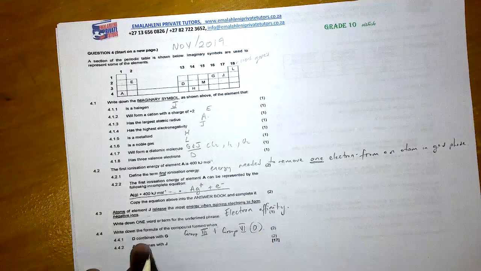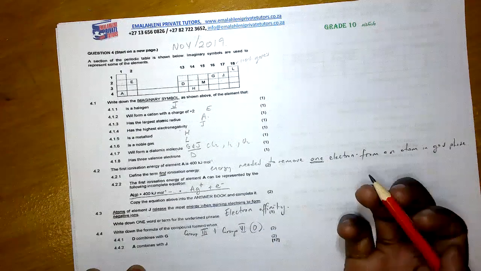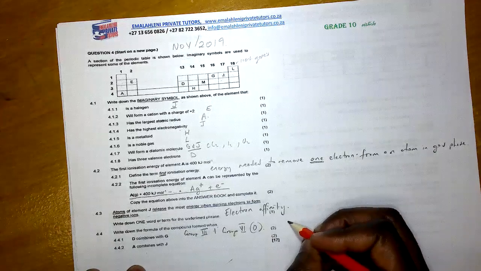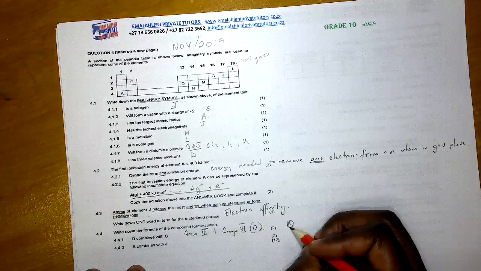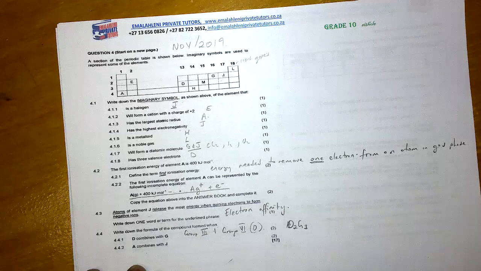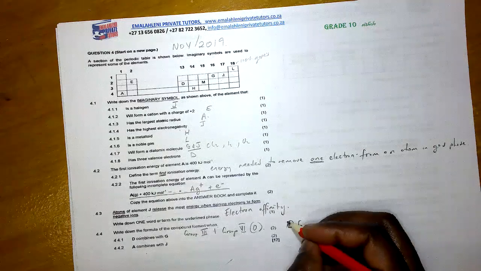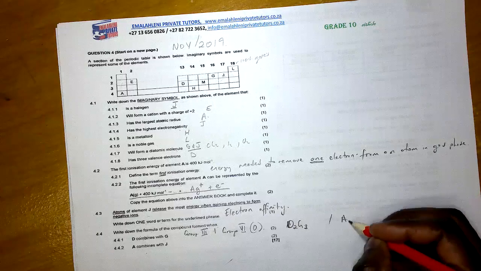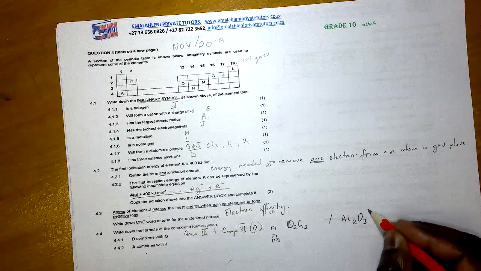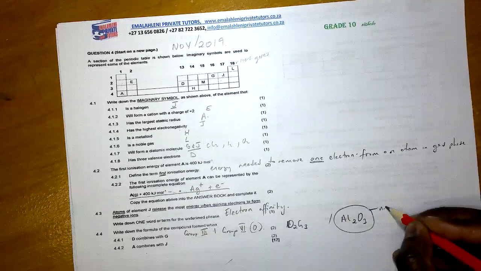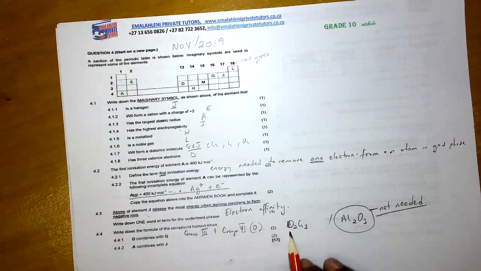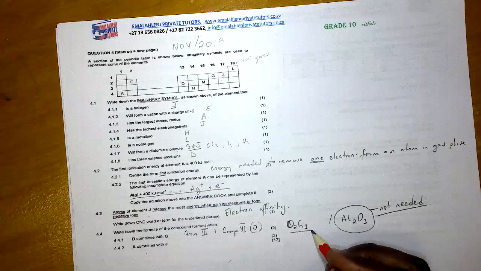In group 3 you mainly have aluminium, but we are not worried about that. We know they form in a ratio of D to G3. For example, aluminium 2 oxygen 3. But remember, this is not required. You need to write it in the form of D and G. That's your answer there.